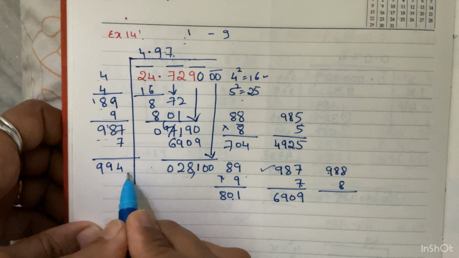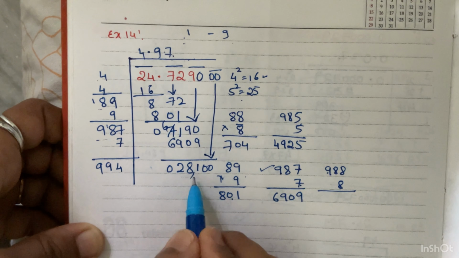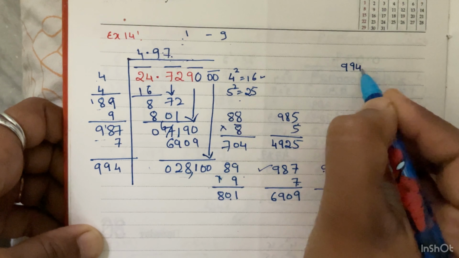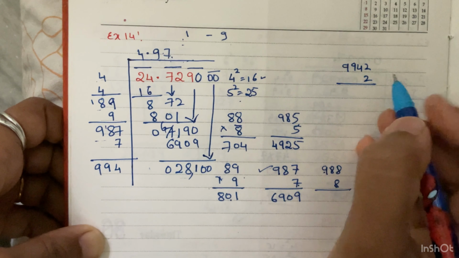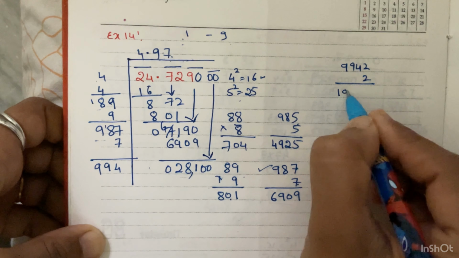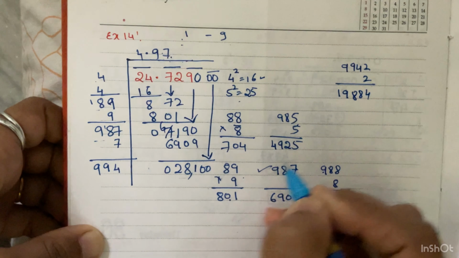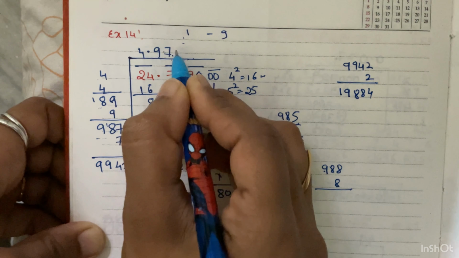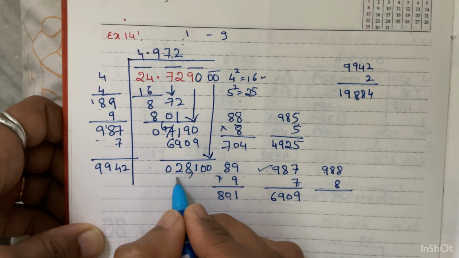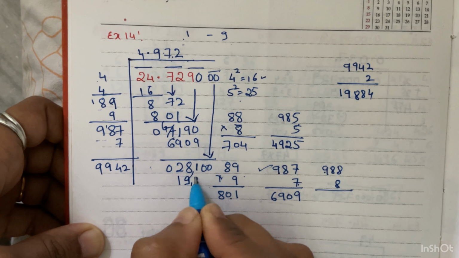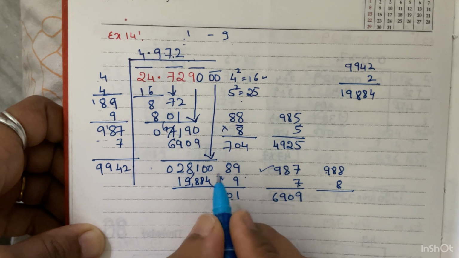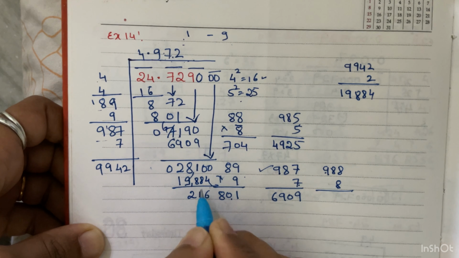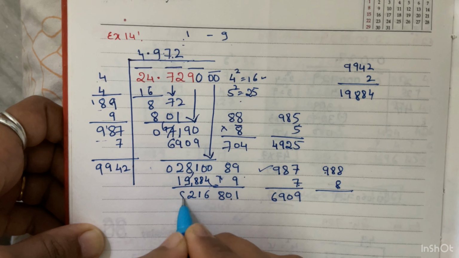Again we need to place one digit here. We have the number 28,100, so I'm taking 9942. When we multiply this, we get 19,884. 9942 2s is 19,884. Now after subtraction, 6 is left, here it is 1 2, and 8.